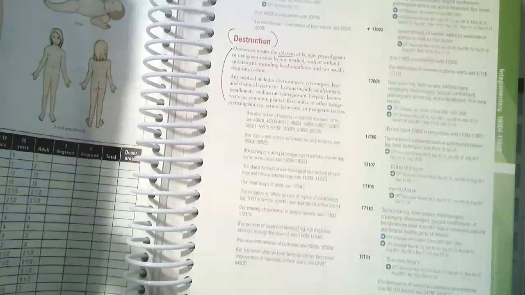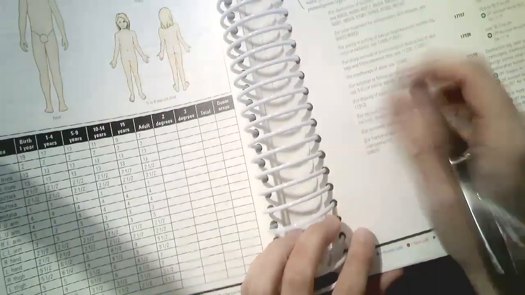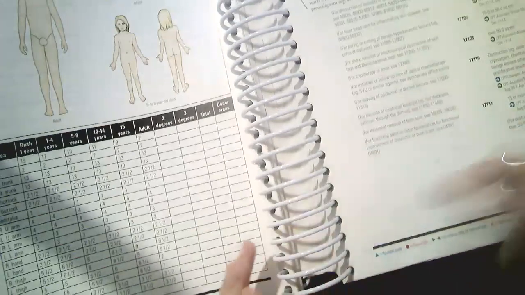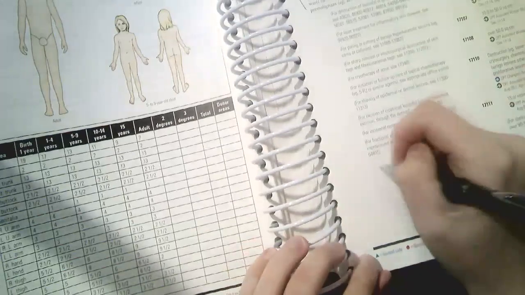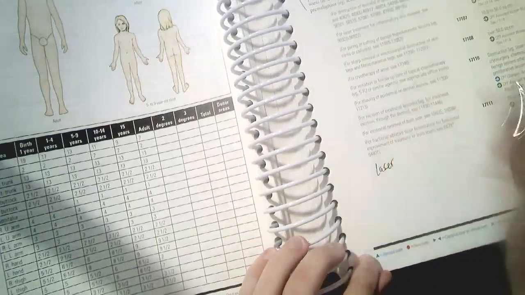All right. But there are a lot of different types of procedures that can fall into destruction. So chemosurgery, cryosurgery, electrosurgery, lasers, anything like that. Those are going to fall into the destruction category. So if you want to make a list for yourself of what that can mean, so that if you see that kind of documentation, it will help you, I would definitely recommend it.